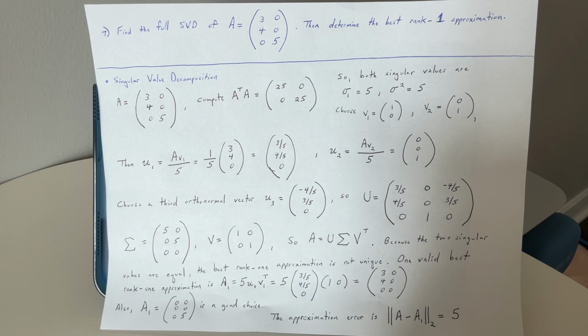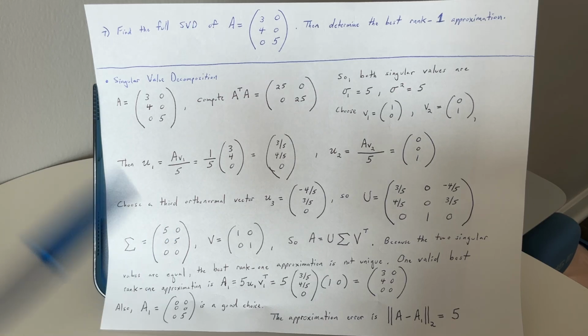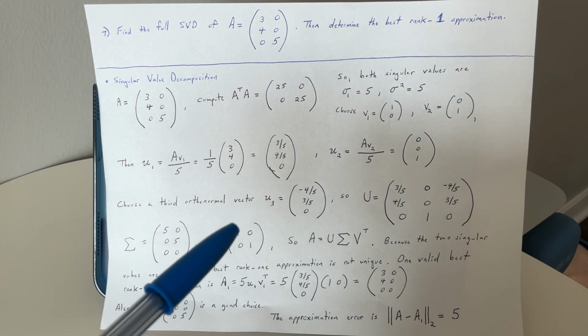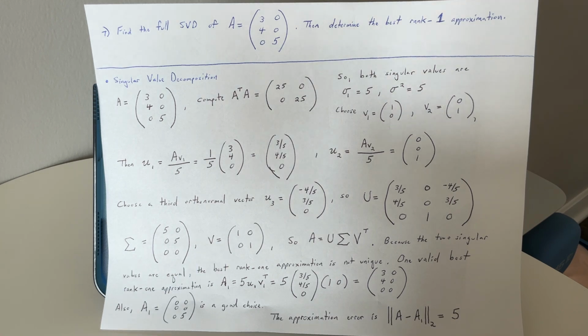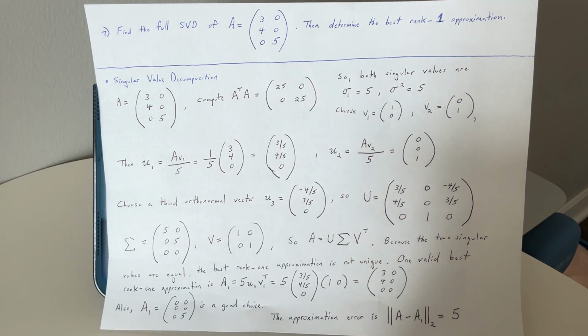Okay, so sigma here is first row 5, 0, second row 0, 5, third row 0, 0. V, first row 1, 0, second row 0, 1. So A is going to equal U sigma V transpose. And because the two singular values are equal, the best rank 1 approximation is not unique.